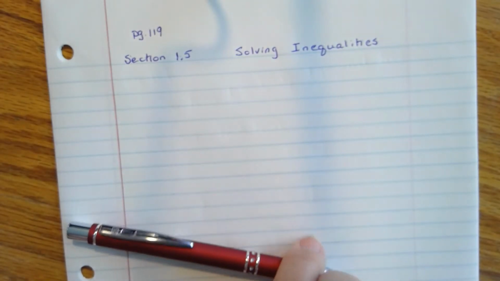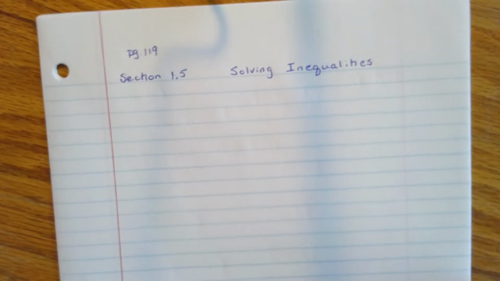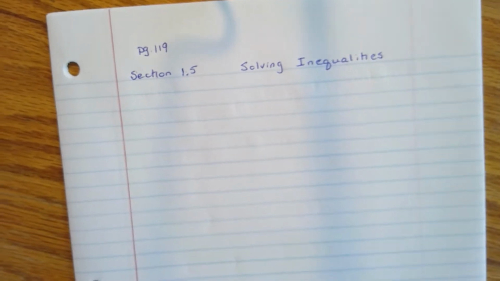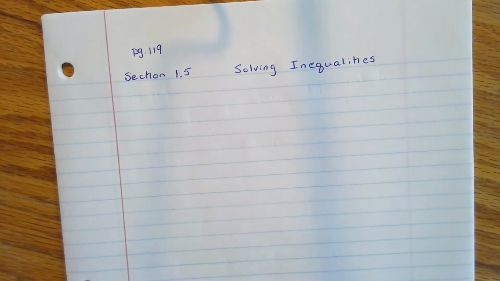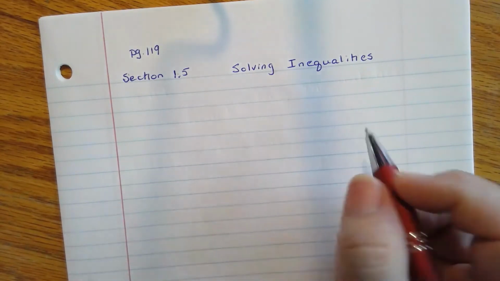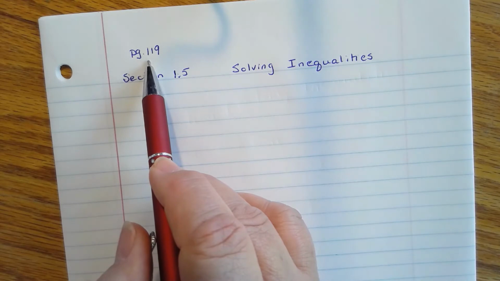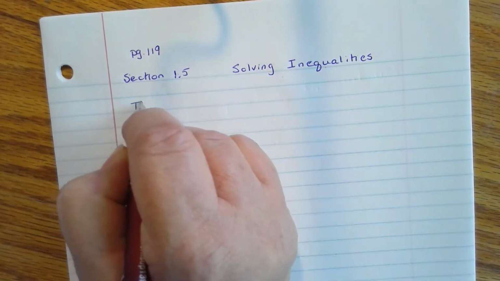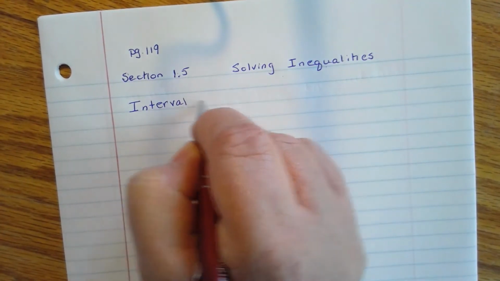Alright, today we're going to begin working on section 1.5, and it's on solving inequalities, and I'm trying some new technology here, so let me get it focused. Alright, the section begins on page 119, and before we actually start solving inequalities, we need to be reminded about interval notation.